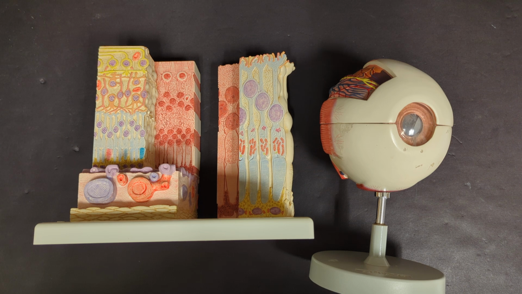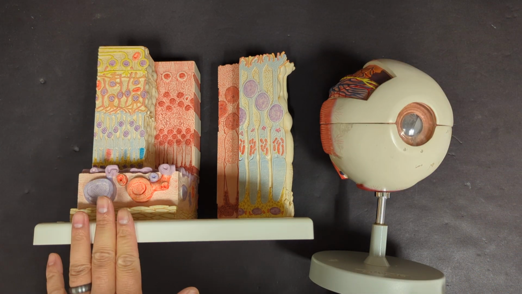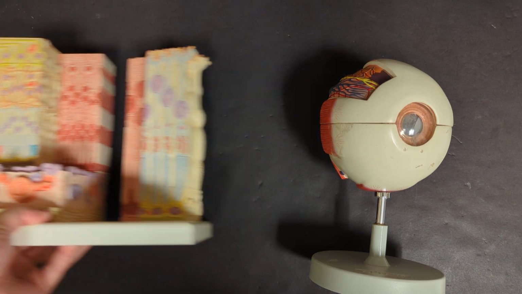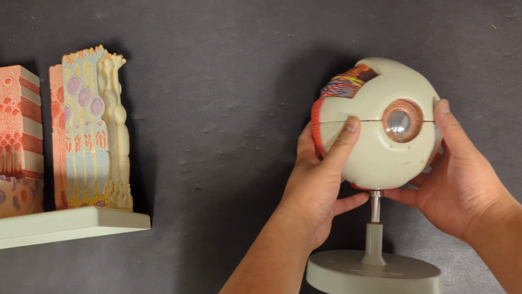Today we're going to be taking a look at the anatomy of the eye, which will include the major eye structures as well as the layers of the eye as well. So to get started, let's go ahead and start by talking about the eye itself.